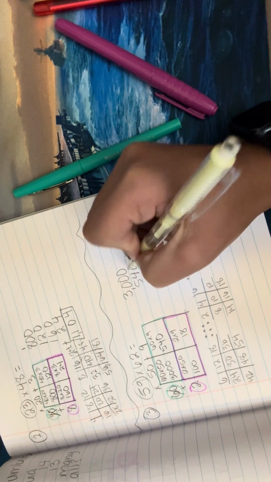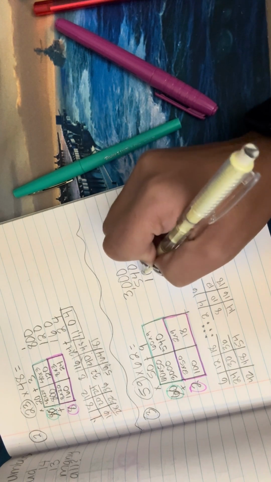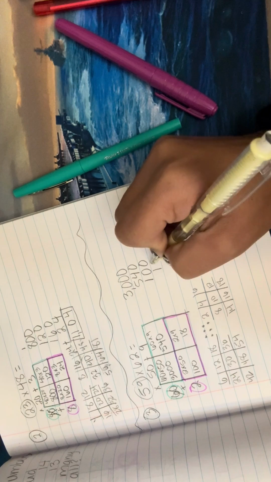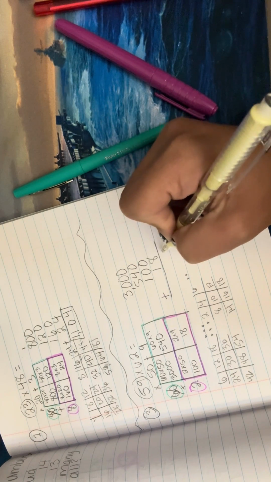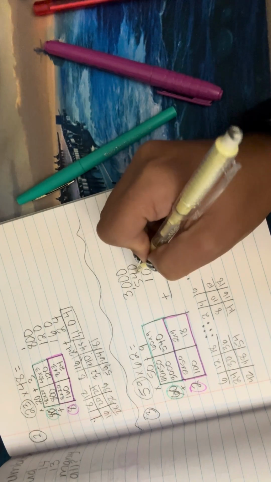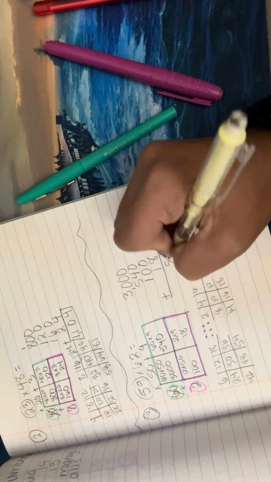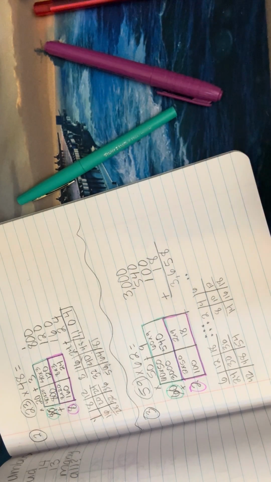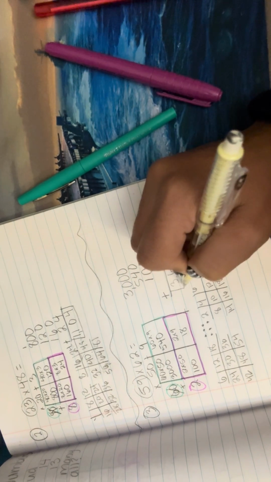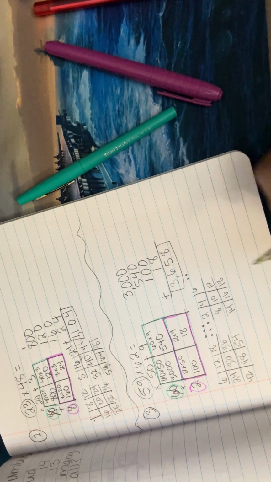3,000, 540, 118. Got an 8 in my ones place, 4 plus 1 gives me 5, 5 plus 1 gives me 6, and 3 plus nothing gives me 3. So my final product of this number, 3,658.